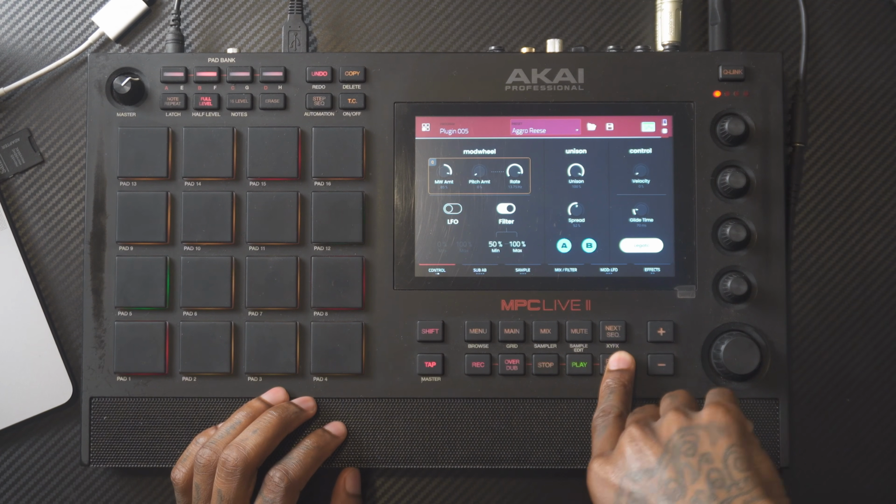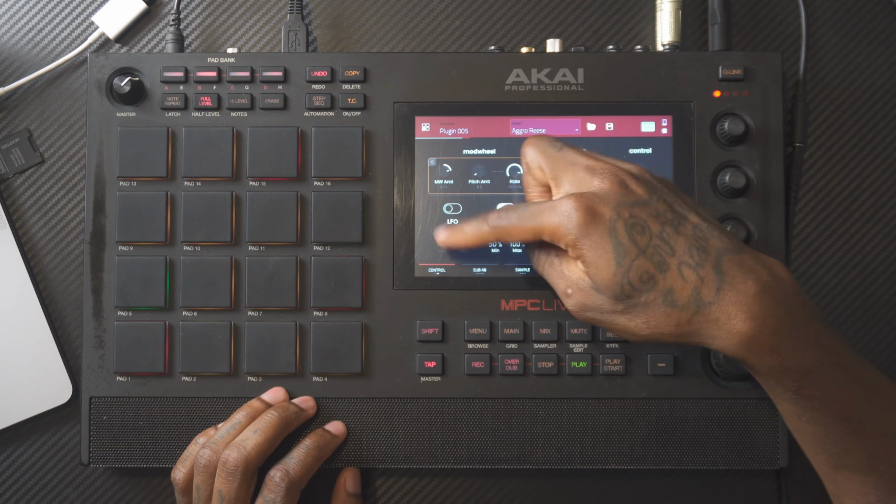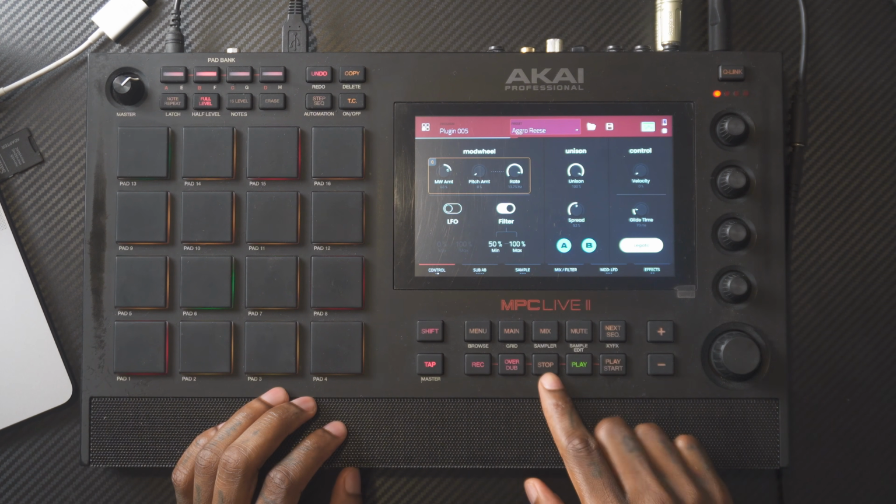Make sure you take it off of automation or you're gonna just mess up your whole project. So then we can just play it back. And you can see that's being automated.